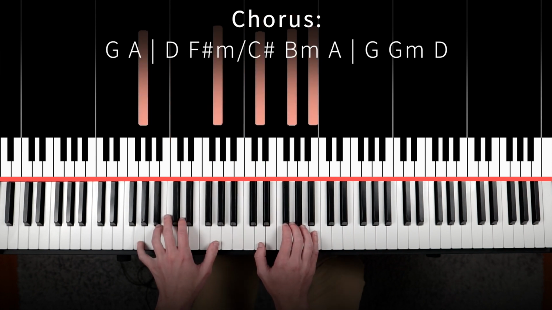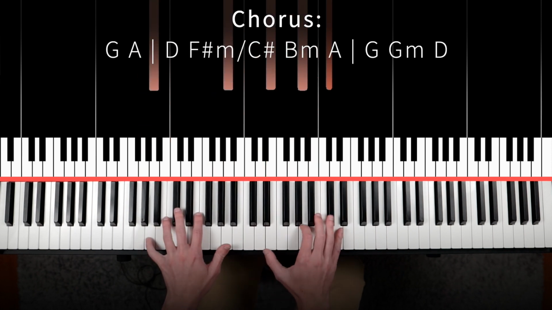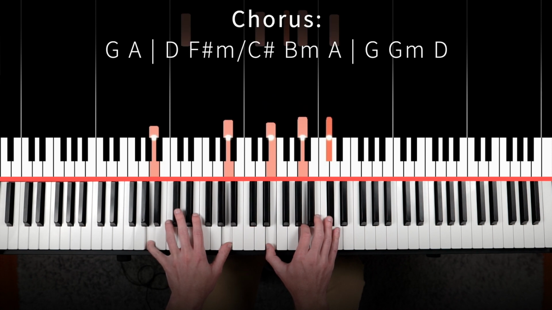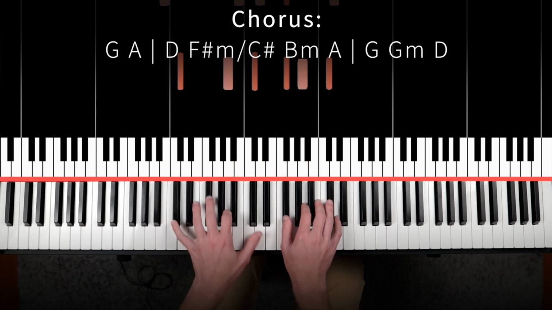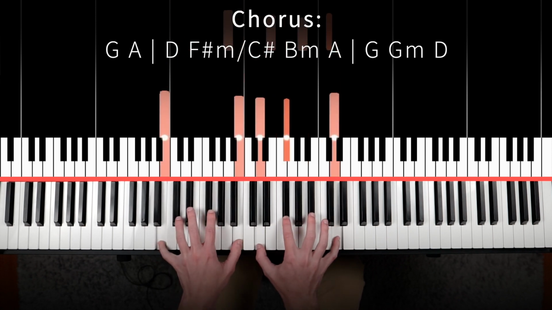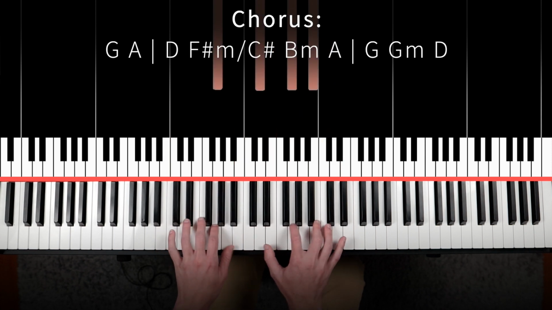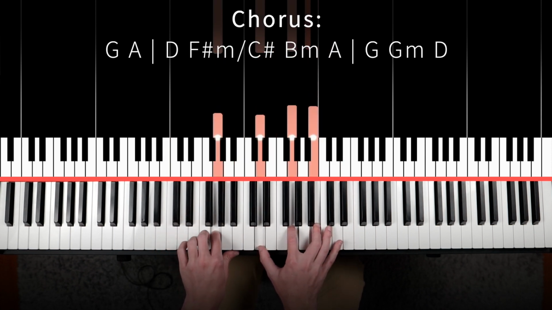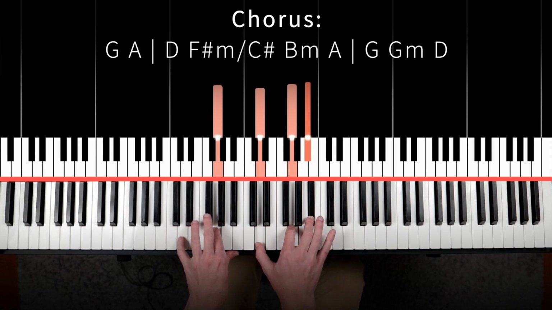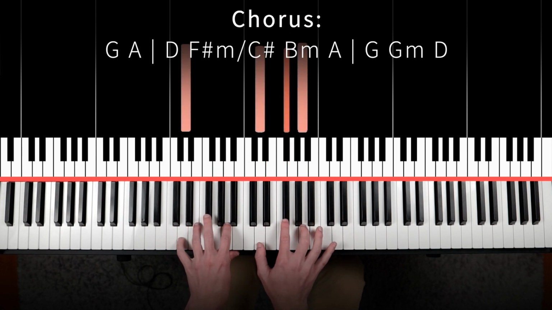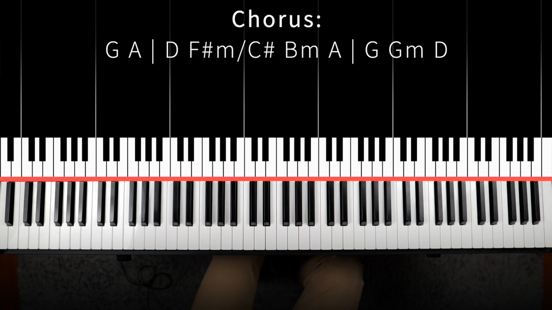Now onto the G chord and A, and now we begin our walk down. D, F sharp minor 7, B minor, A, and G. And then lastly G minor, and finish with D. And there you go. That's all the chords for the chorus.